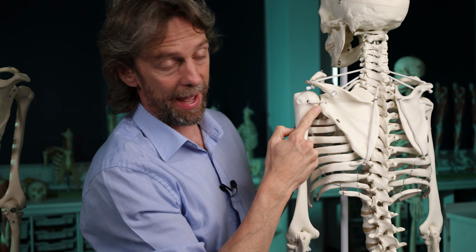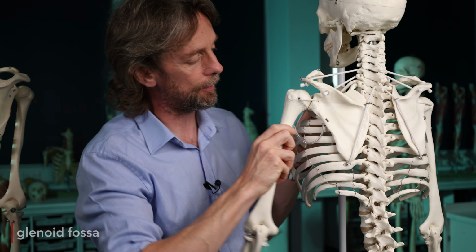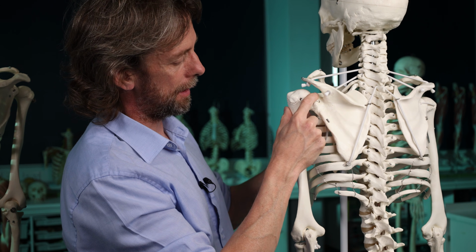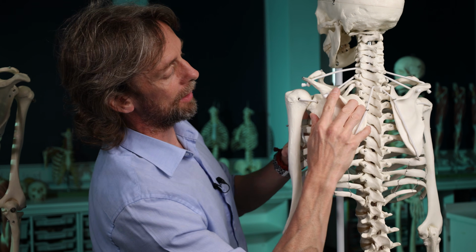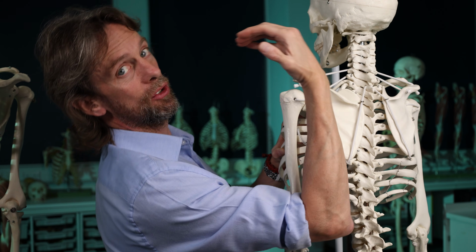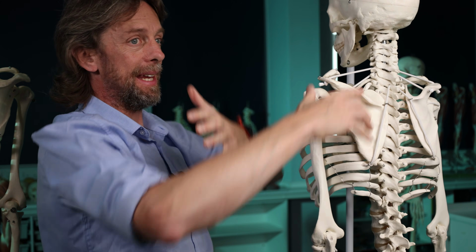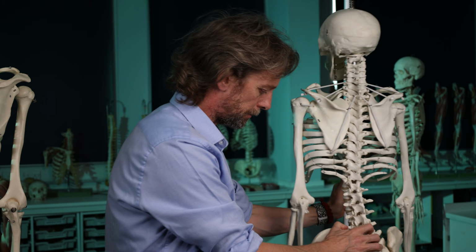Now remember that the socket, the glenoid fossa of the ball and socket joint of the shoulder joint here, is part of the scapula. So if we rotate the scapula, we change where that socket joint is pointing. So then movement of the scapula is important to the freedom of movement and the range of movement of the upper limb. For example, the bony point you can feel here is the acromion, the highest point of the scapula.